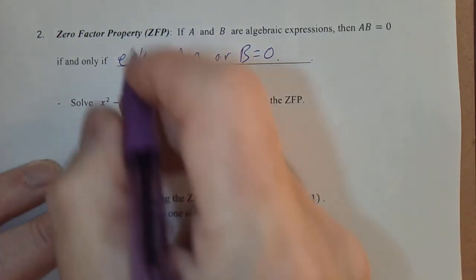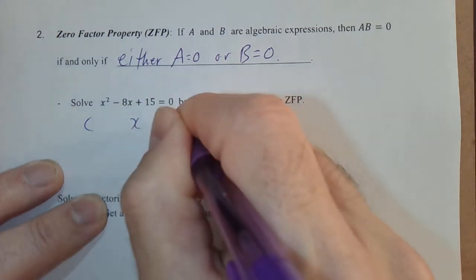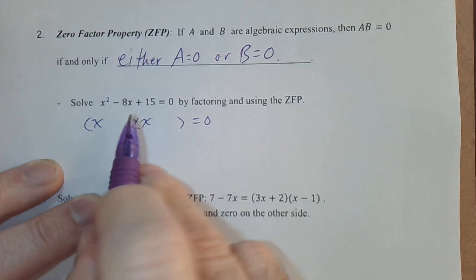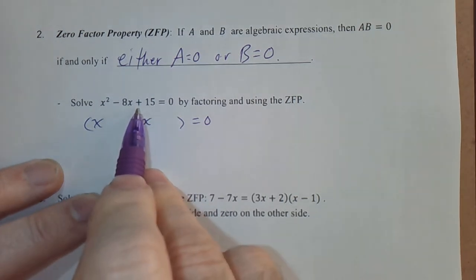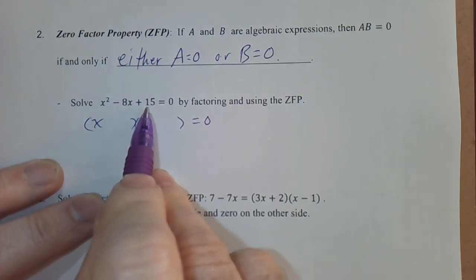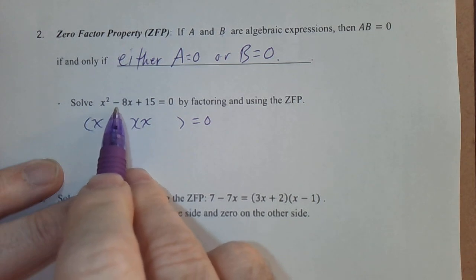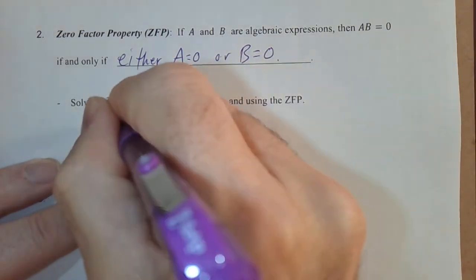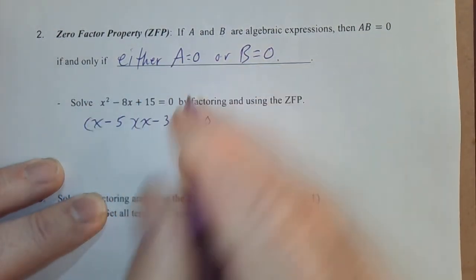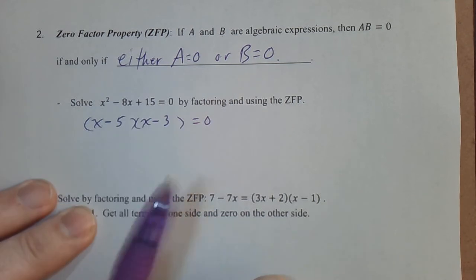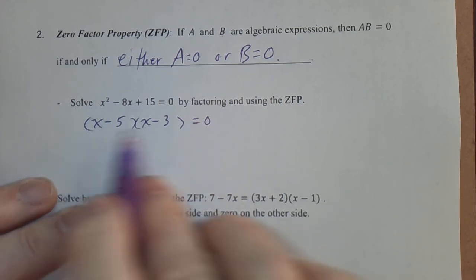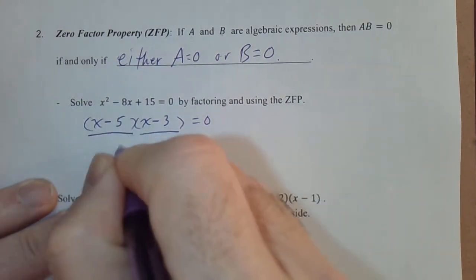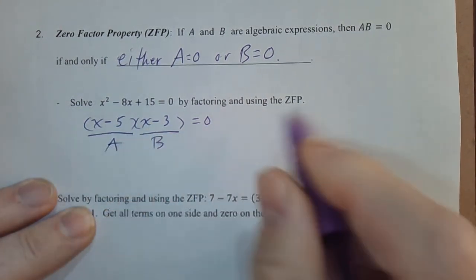Okay, first we factor. All right, I need an x and an x, and two numbers that multiply together to give me a positive 15, but add together to give negative 8, so it needs to be a negative times a negative, 5 and 3. And if you FOIL this out, you'll see you get this. Okay, so we've already factored it, and now using the zero factor property, this is like my a and that's like my b from up above.